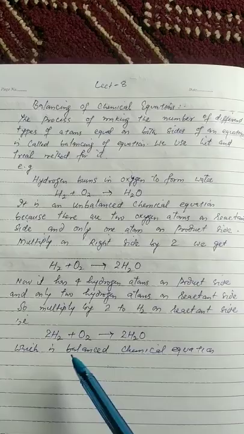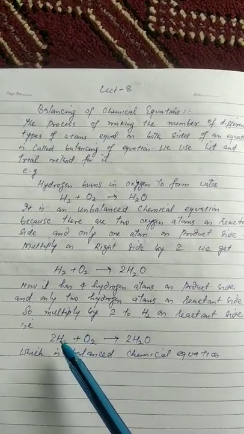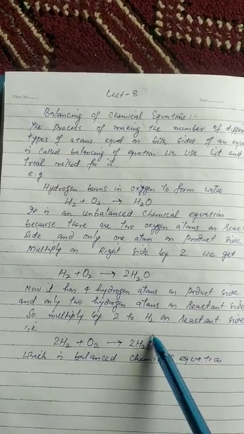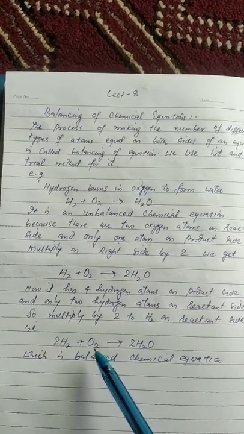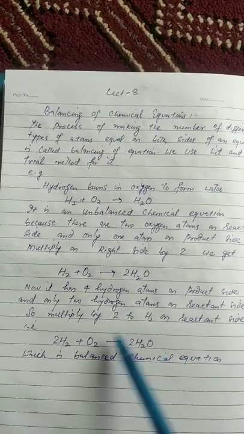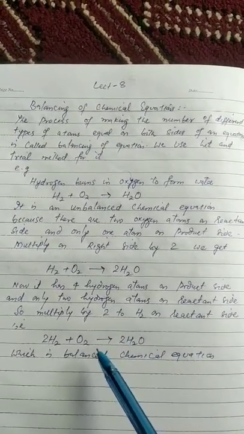Now if we check this equation, it has 2 into 2, that is 4 hydrogen atoms in the reactant side, 4 hydrogen atoms in the product side, 2 oxygen atoms in the reactant side and 2 oxygen atoms in the product side. So it makes it a balanced chemical equation.